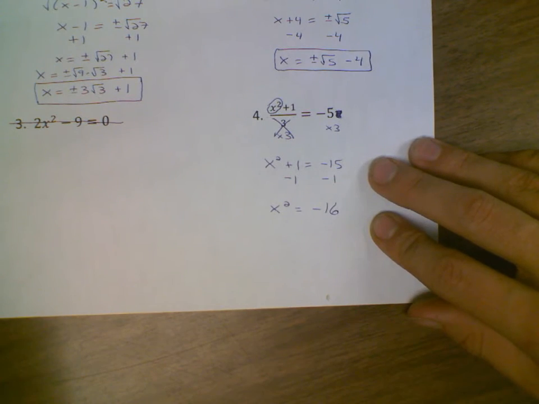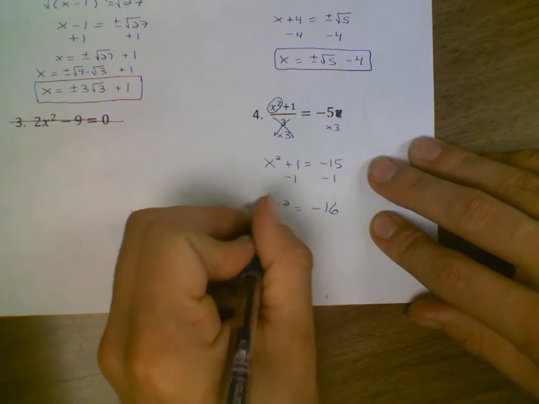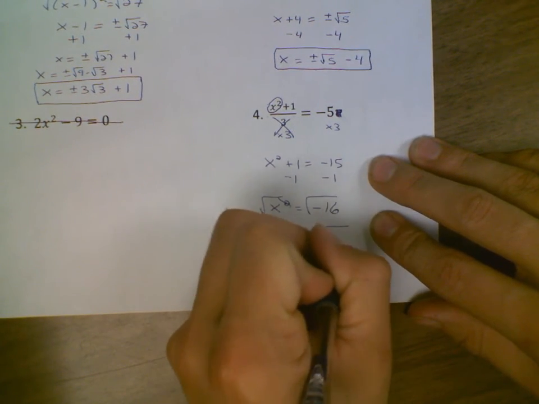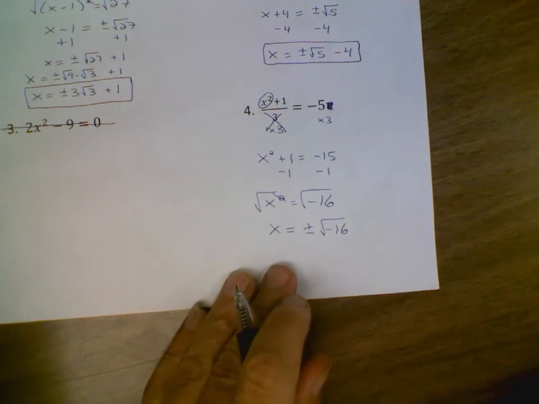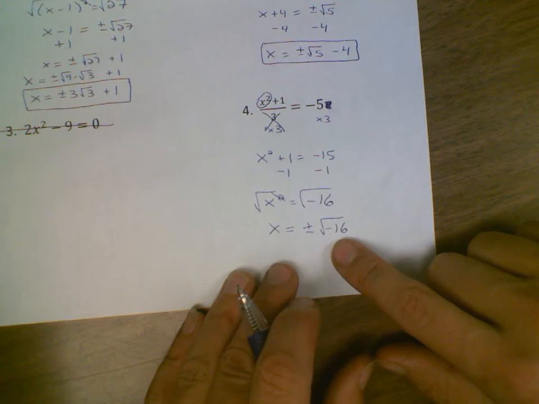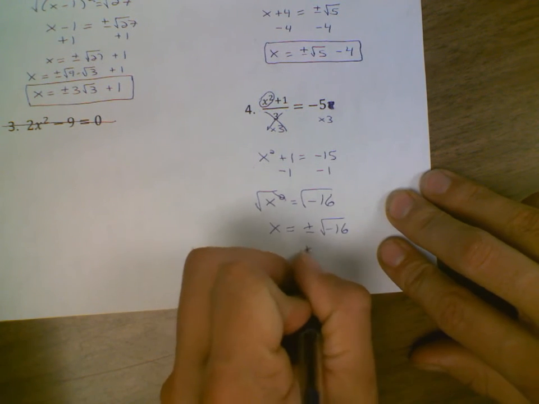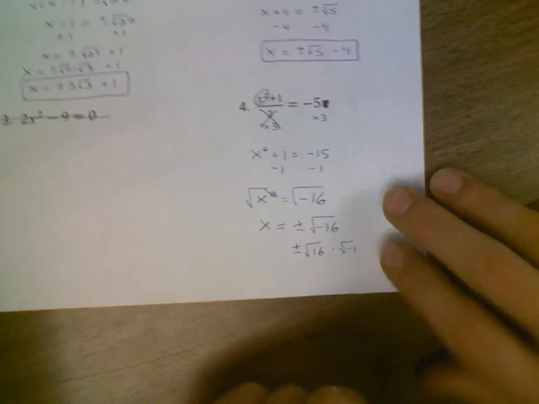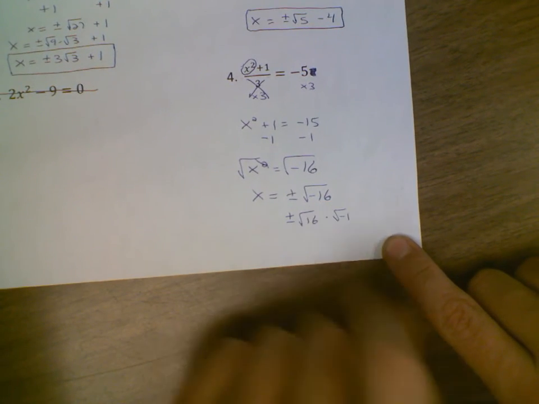And then I'm going to get rid of the square by taking the square root of both sides. So I get x equals plus or minus the square root of negative 16. Now remember, anytime you have a negative square root, that really means we're going to get an imaginary answer. So I can rewrite this guy as plus or minus the square root of 16 times the square root of negative 1, because negative 1 times 16 is negative 16.